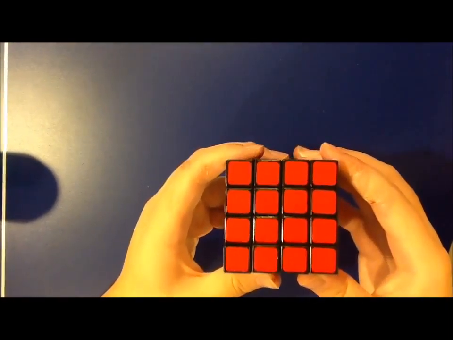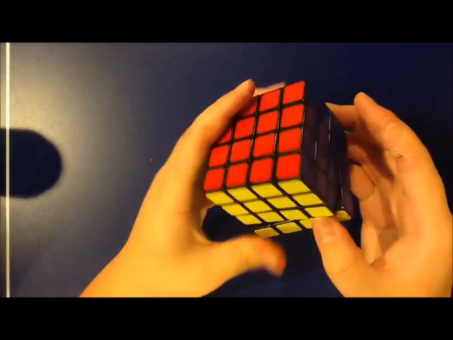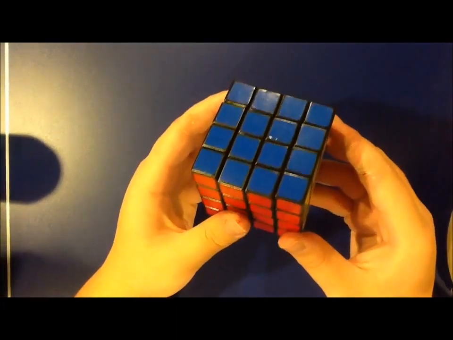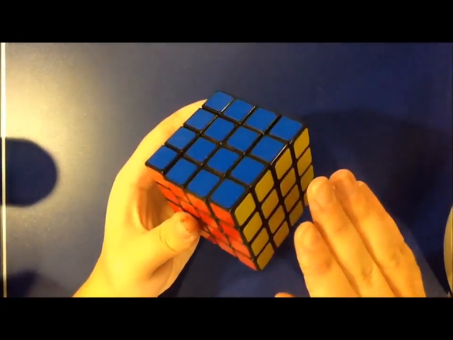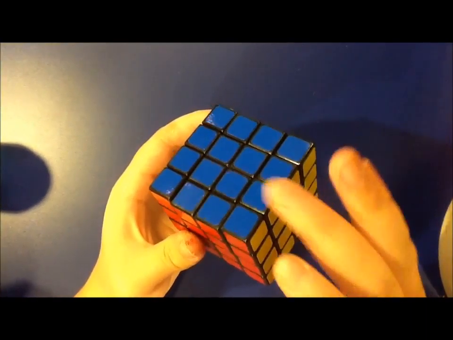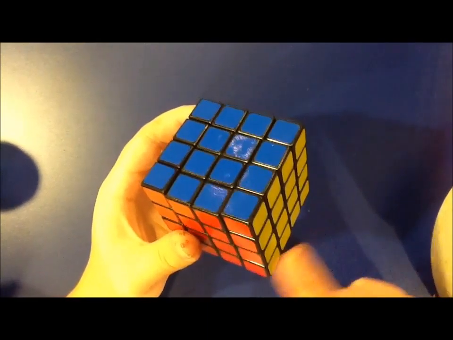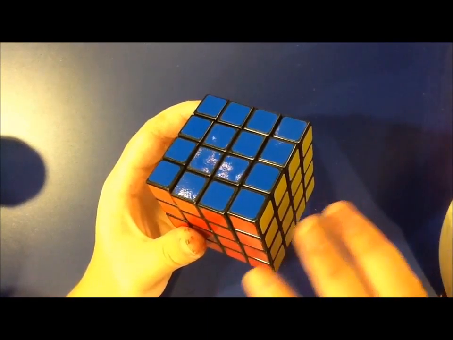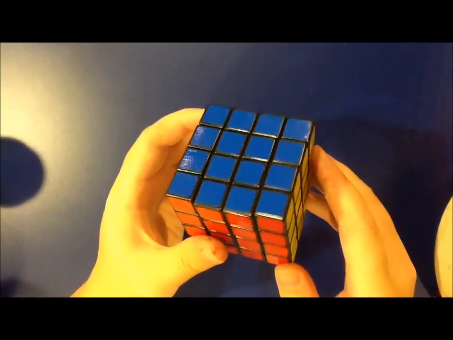White is always opposite yellow. Orange is always opposite red. And these colors have fixed positions around the cube as well. If you look from the blue perspective, red will always be on the front and yellow will always be to the right of it. So it goes blue, red, yellow in a counterclockwise position. This color scheme is essential to know in order to solve the 4x4.